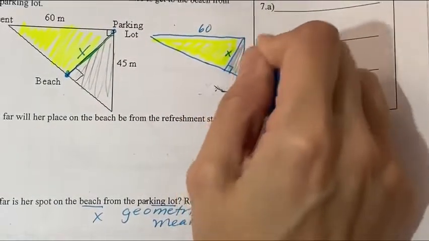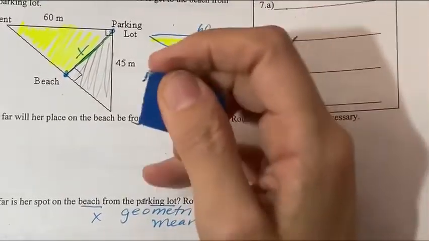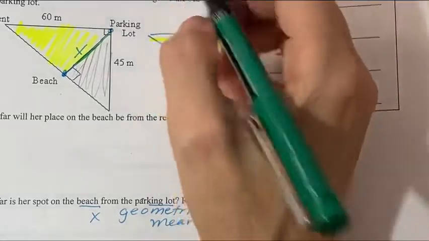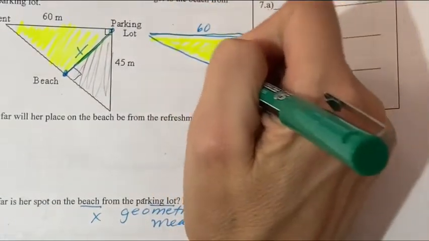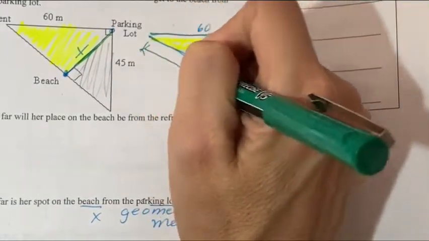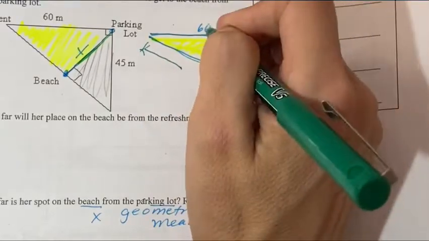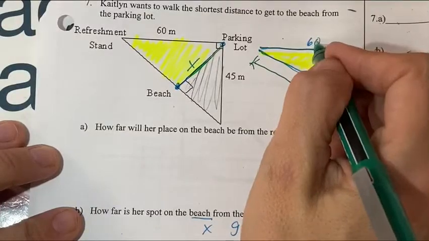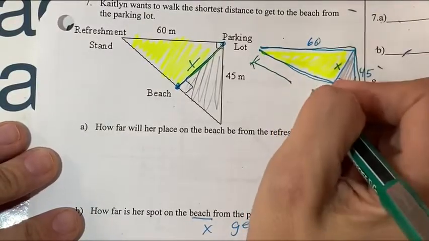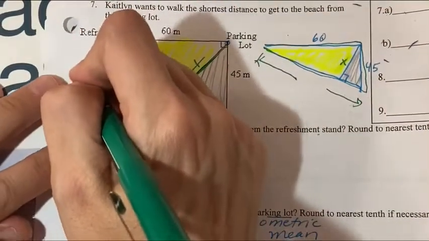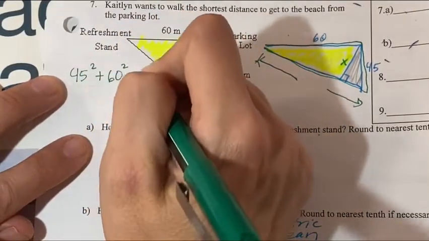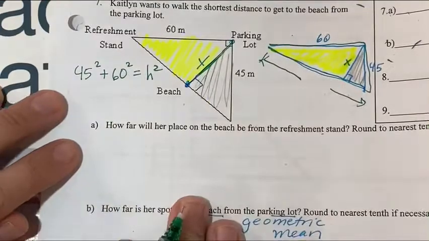The clue here is you should be able to figure out mom's hypotenuse. Notice mom has 2 of the 3 sides, so you can solve for her hypotenuse. I saw quite a few people off to the side do that. So we know mom is 45, 60, and we're going to solve for her hypotenuse. 45 squared plus 60 squared should equal her hypotenuse squared.